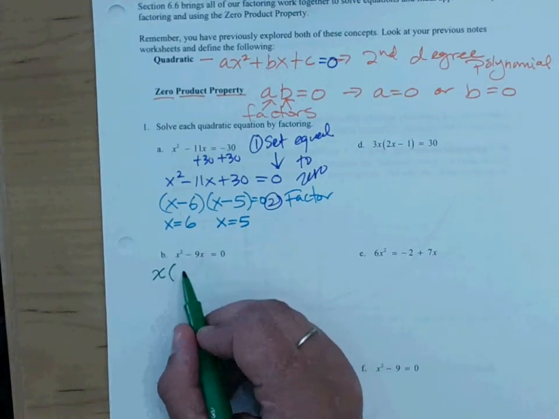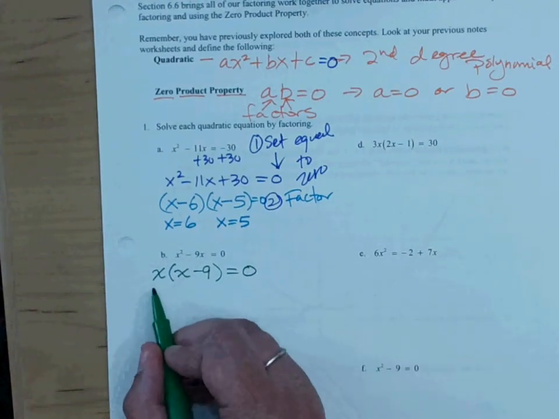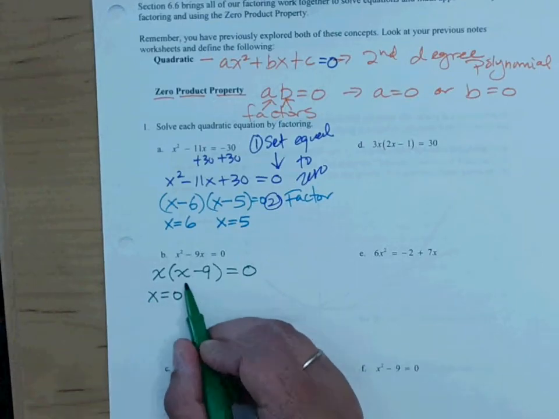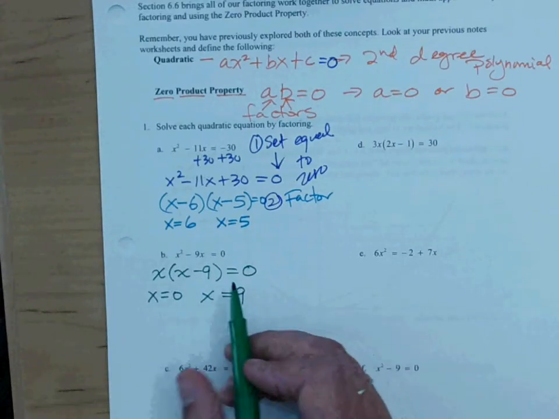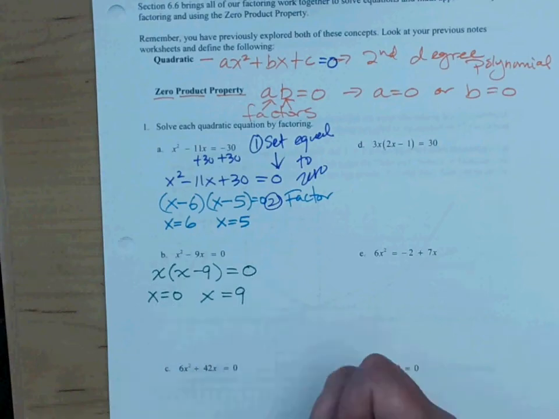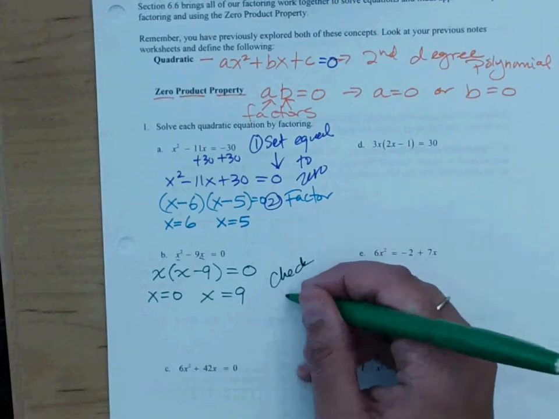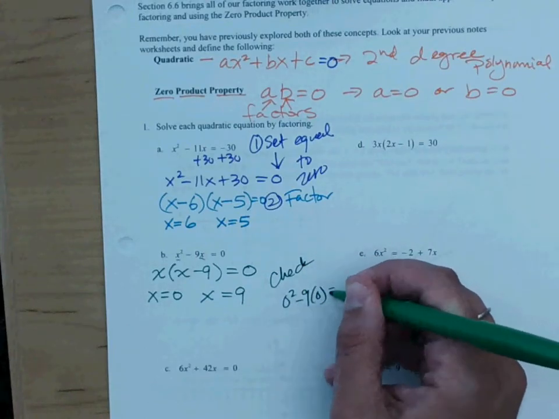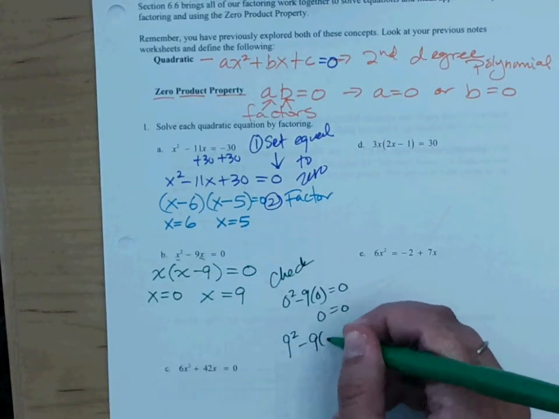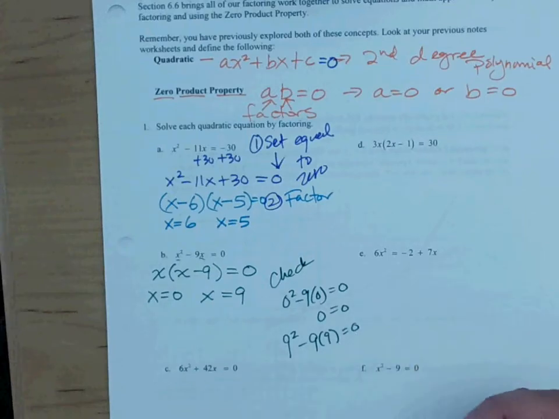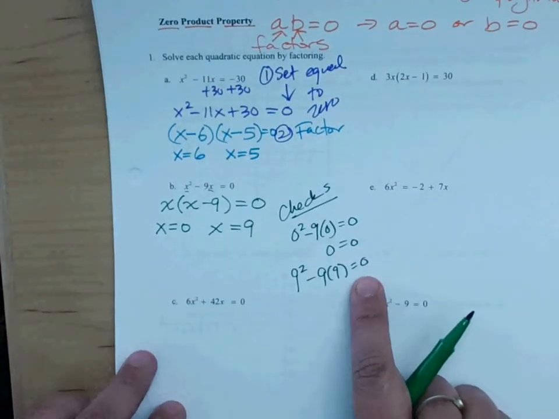It's x, right? So if you factor out an x, you get x times x minus 9 equals 0. That means that x has to be equal to 0. And what would x have to be equal to in order to give you 0 inside? 9. 9 minus 9 is 0. 0 times anything is 0. So if you plug that in, check and see if it works. Check 0 squared minus 9 times 0 equals 0. Yes, 0 equals 0. Now check 9. 9 squared minus 9 times 9 equals 0. That's 81 minus 81. So those are our checks. 81 minus 81 is 0, right?